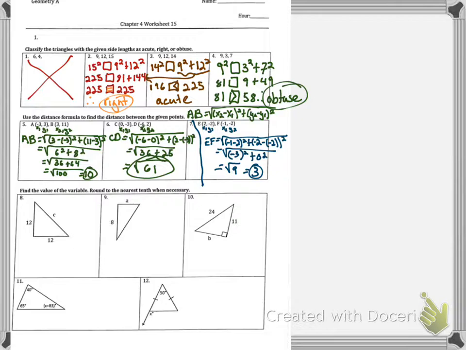Once again, we have the Pythagorean Theorem. So we have c squared equals a squared plus b squared. C squared equals 12 squared plus 12 squared. C squared equals 144 plus 144. C squared equals 288. Okay, for space, I'm going to draw the rest of my work up here. So we have the square root of 288. I have to figure out if that can factor into anything I can simplify this radical with.